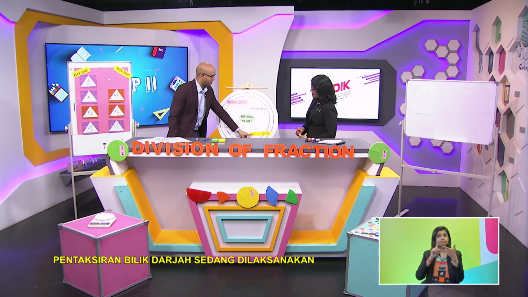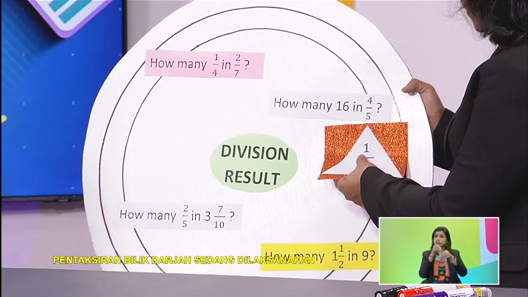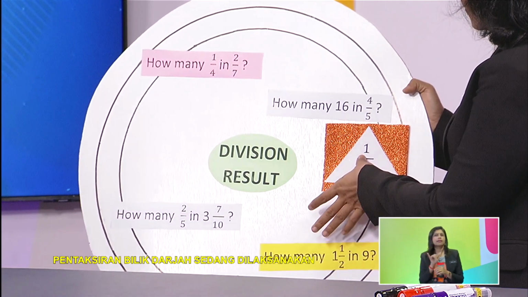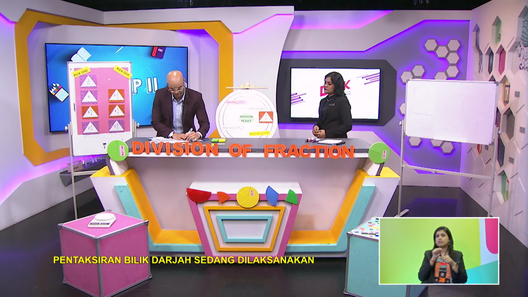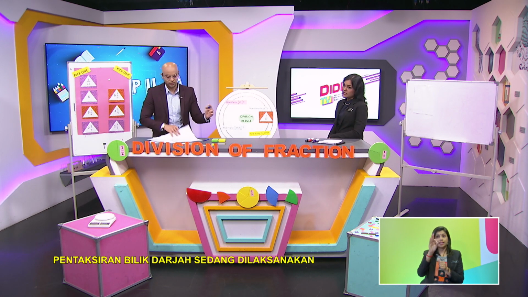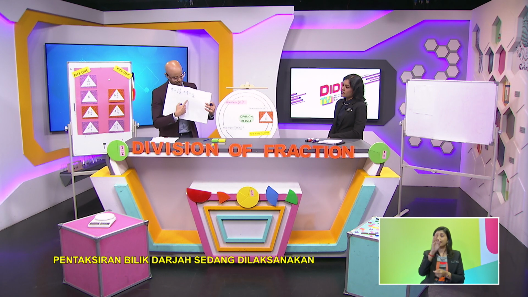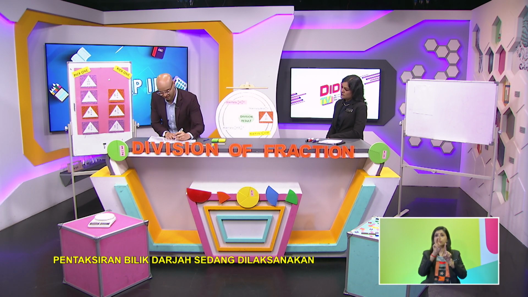The second question will be this one: how many 1.5 in 9? I think it's similar as well, where it's actually 9 divided by 1.5. In this case, 1.5 I'll have to first make into a mixed number, so I convert that into an improper fraction. Proceed. So I'll just proceed over here using the KCF method.